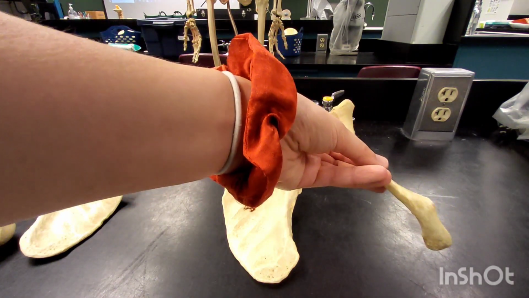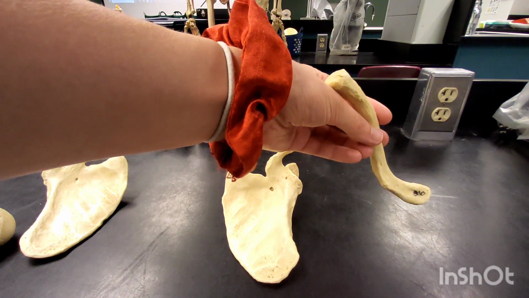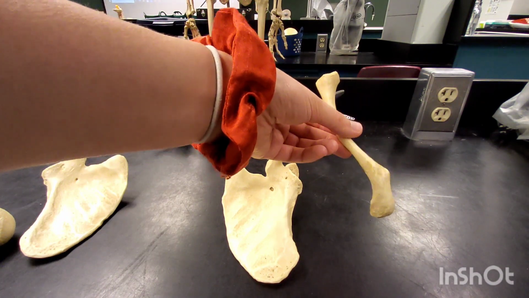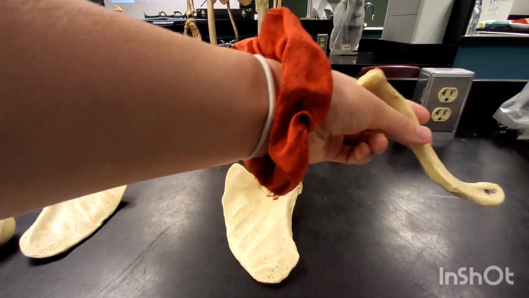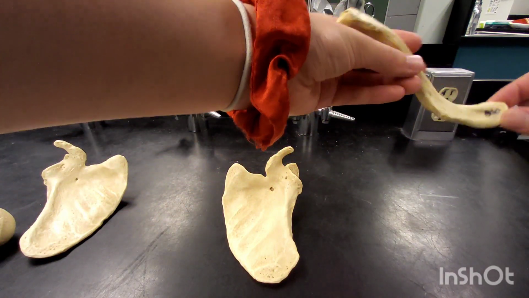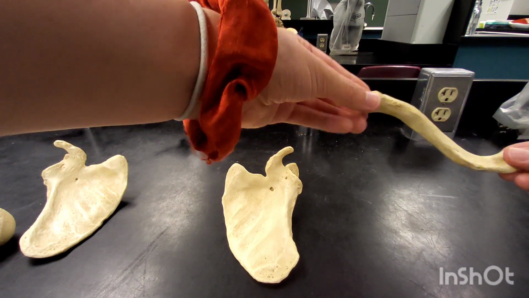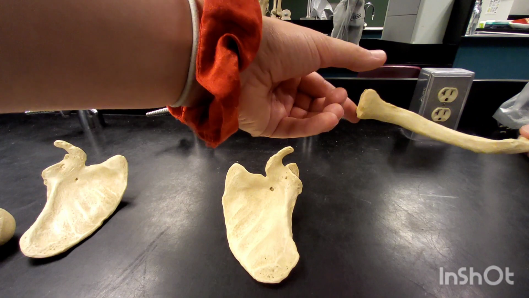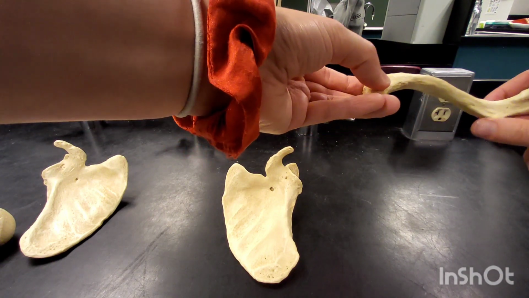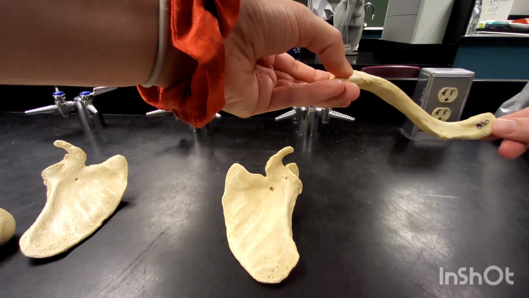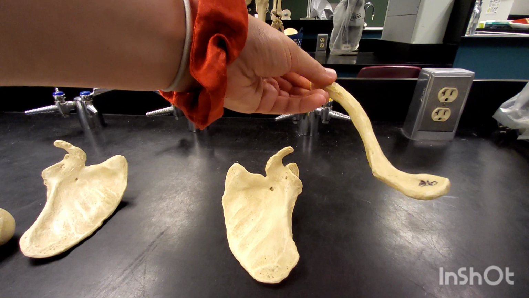This bump is our conoid tubercle, C-O-N-O-I-D, not to be confused with coracoid. This is conoid. The conoid tubercle is found towards the acromial end of our clavicle, and that is the main way to tell them apart. The sternal end is a little more prominent. It almost looks like a head, but the main thing I would look for is that conoid tubercle on the right, indicating that this is going to be the acromial end of the clavicle.